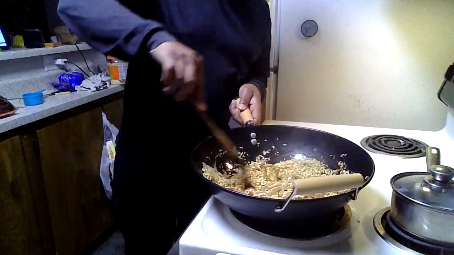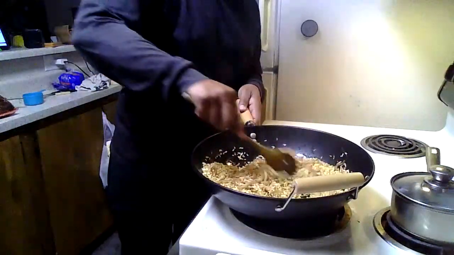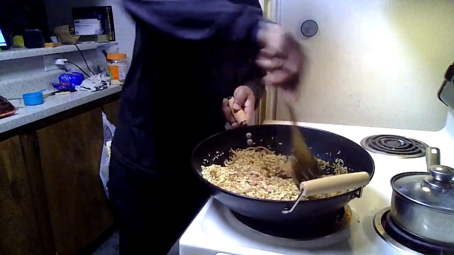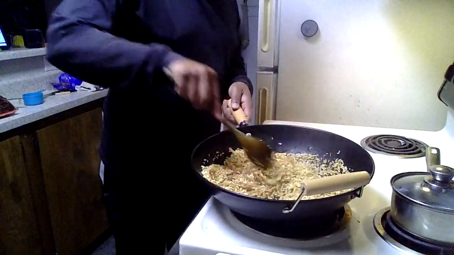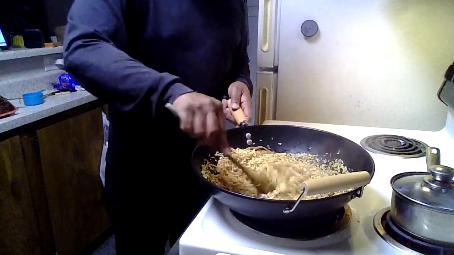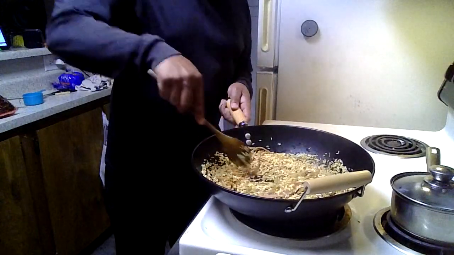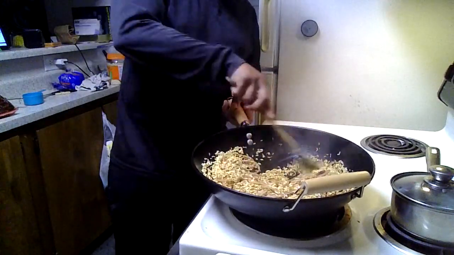They said a lot of the rice that comes from China is fake rice, it's plastic. Well, one thing for certain, if it is plastic and you're frying it, it will melt.